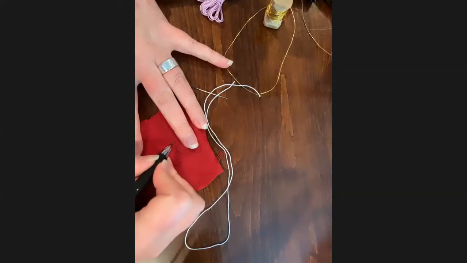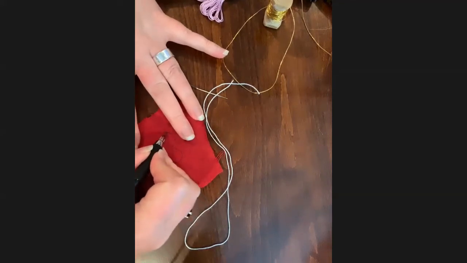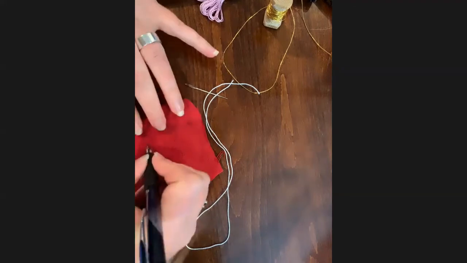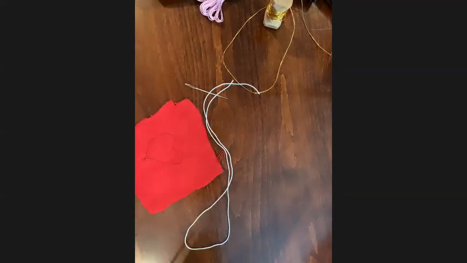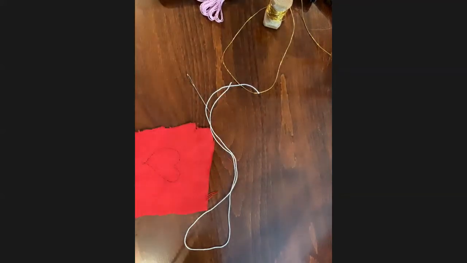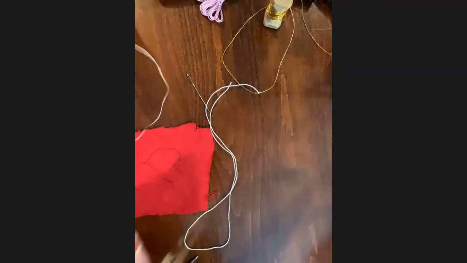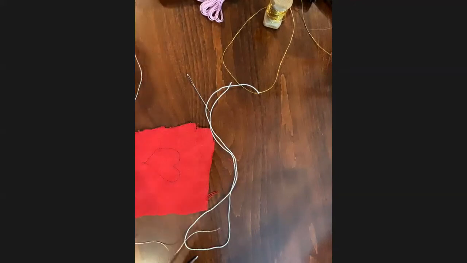I know there are more period shapes, fleurs and things, but since we're doing this sort of spontaneously, I'm not going to try to draw that. Here, so I've drawn that on. And for this one, we'll go ahead and use this piece of silver thread and we'll just double it.